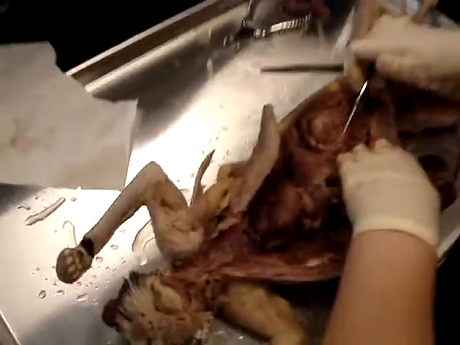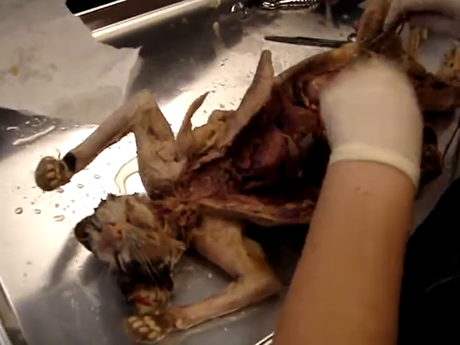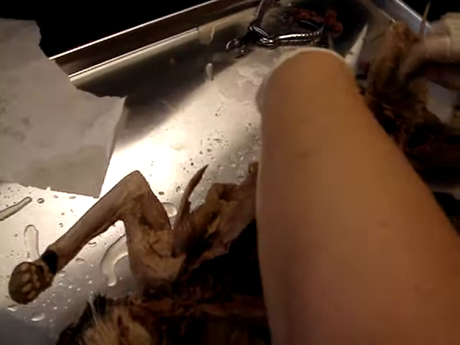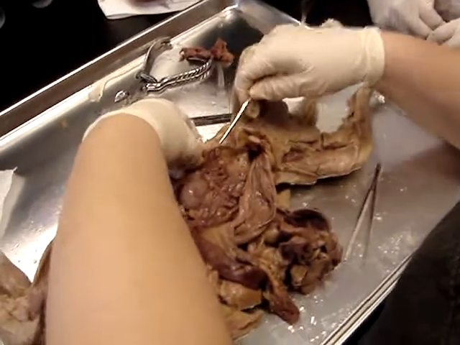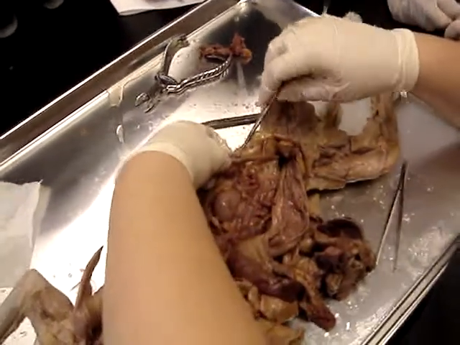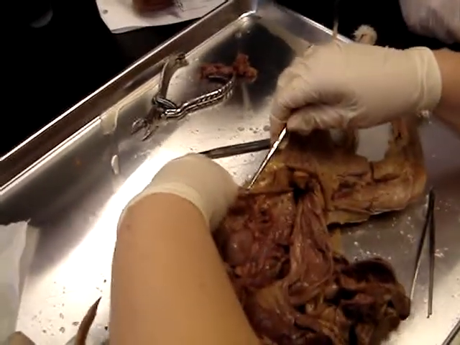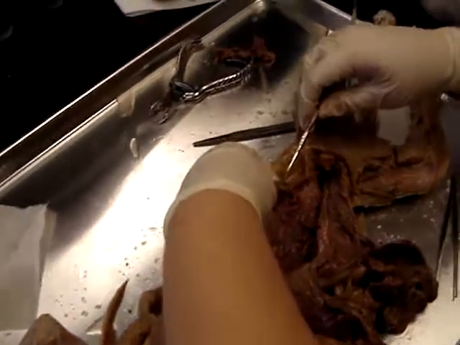Okay, you can cross out. Oh wait, no, let's not yet. Okay, so these are the. This is a female. Okay. And so the ovaries are right here. Wow. That high up. That's petite. So it's this little tiny thing right here.